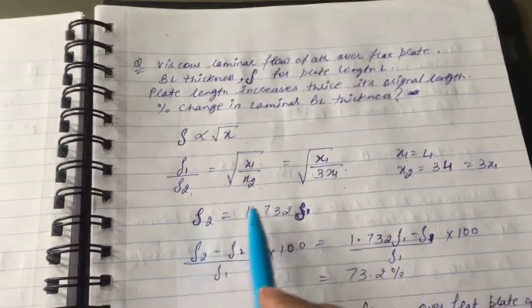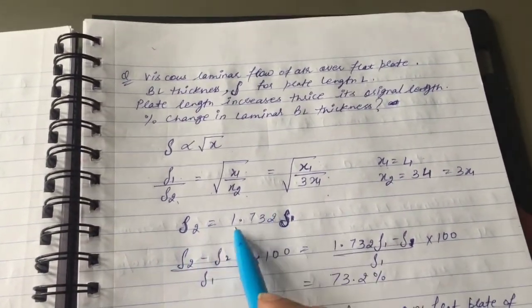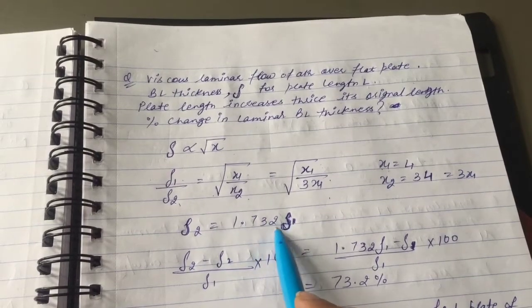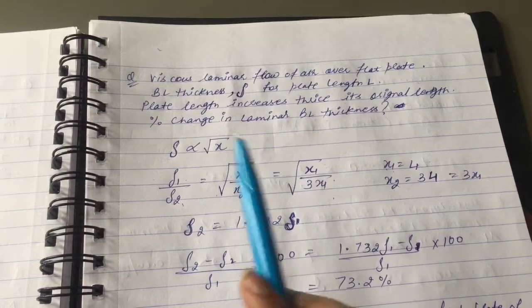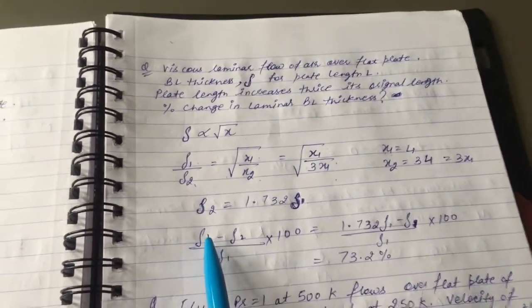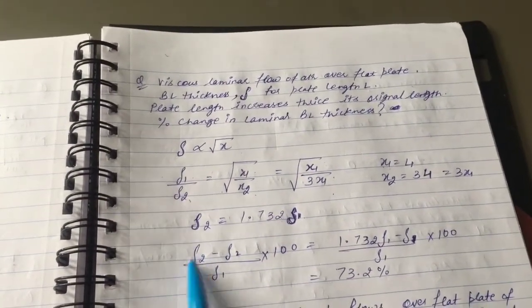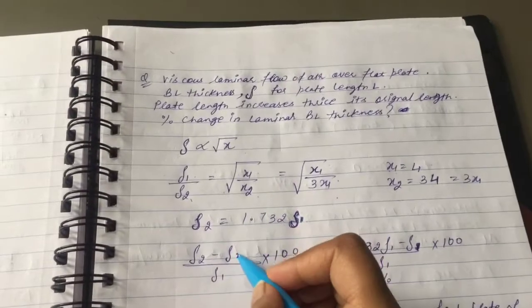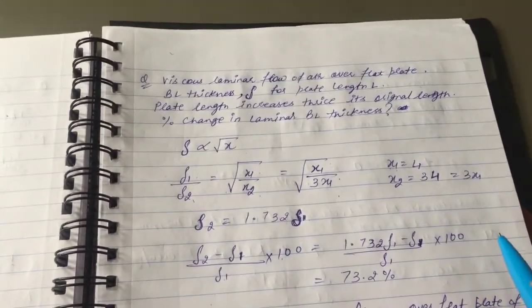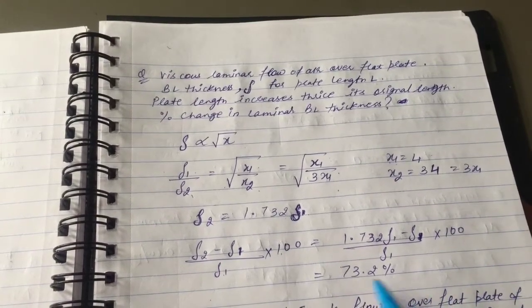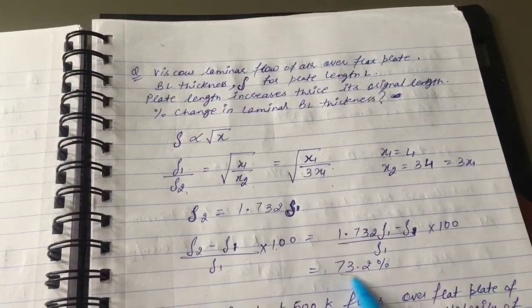The boundary layer thickness of the second surface comes out to be 1.732 times the first surface. The thickness of the second surface minus the first surface, upon the first surface, into 100 gives the percentage change in thickness, which comes out to be 73.2%.